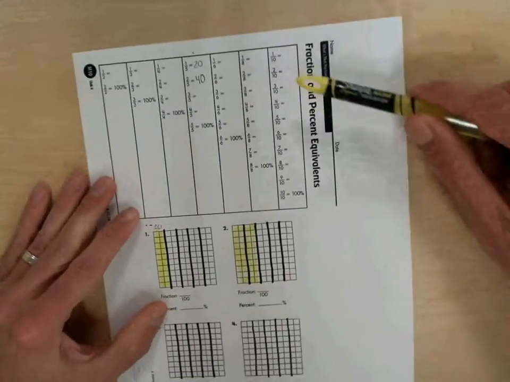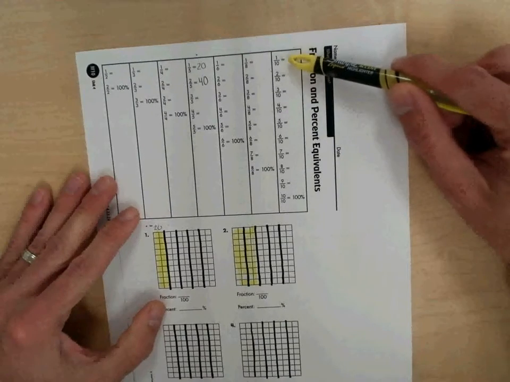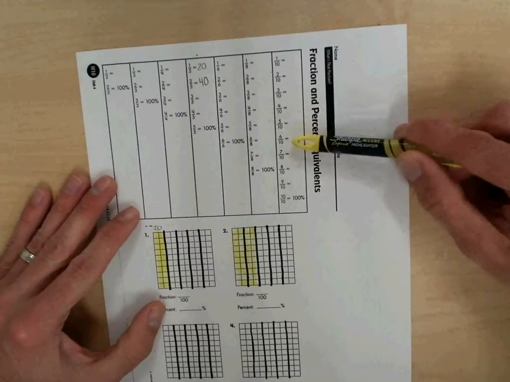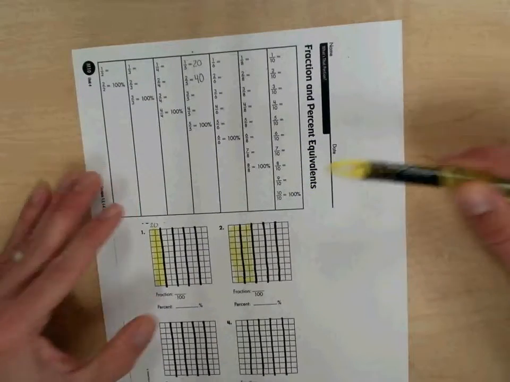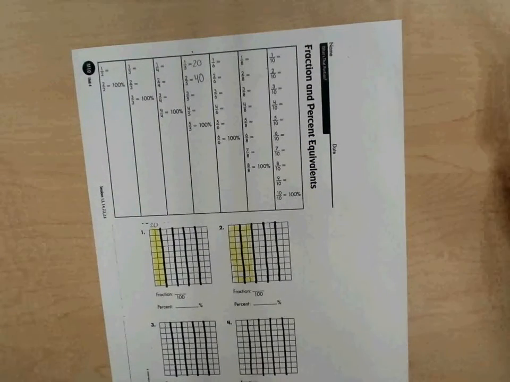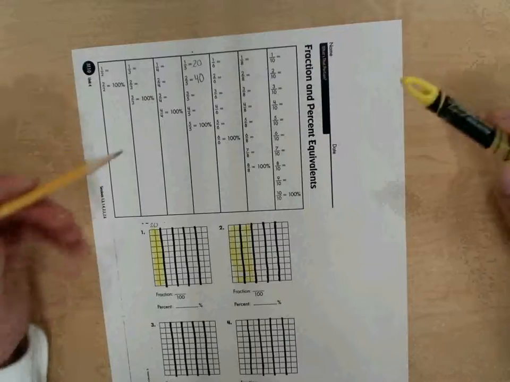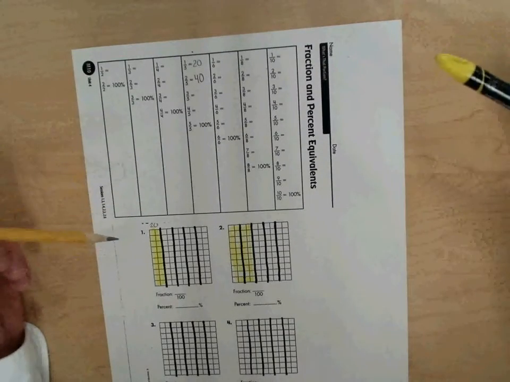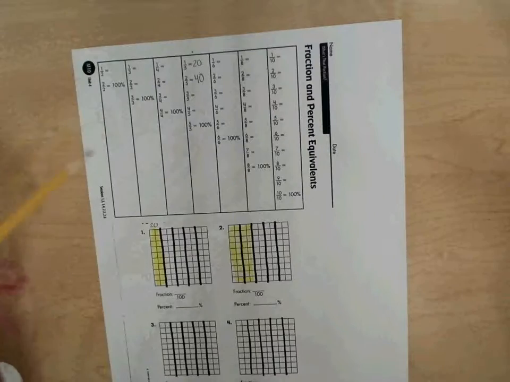And then the tenths are very easy. Each tenth is worth 10%. So 10, 20, 30, 40, 50, 60, 70, 80, 90. Those are easy ways that we can find the percentages, and this will help students classify fractions more easily and put them in order.